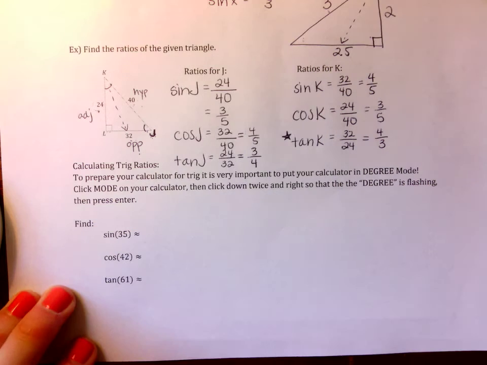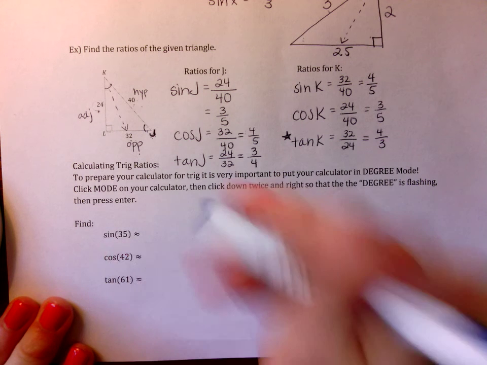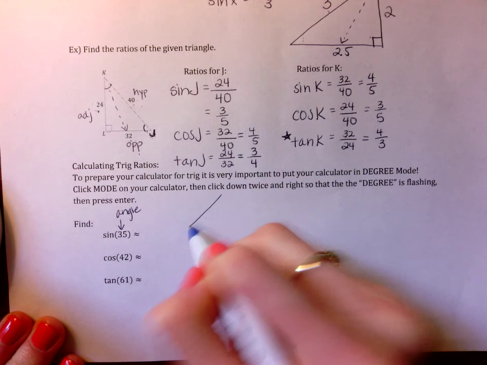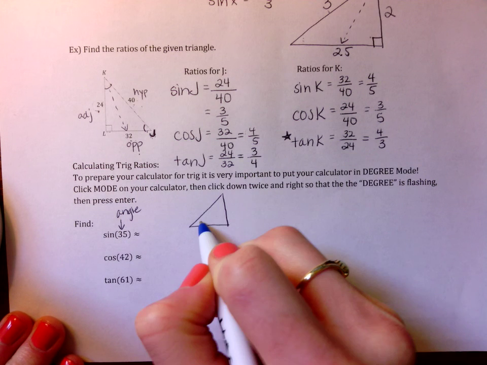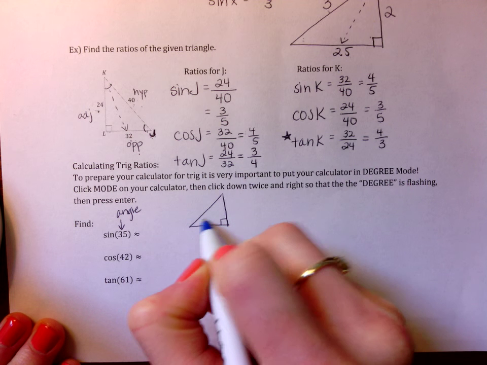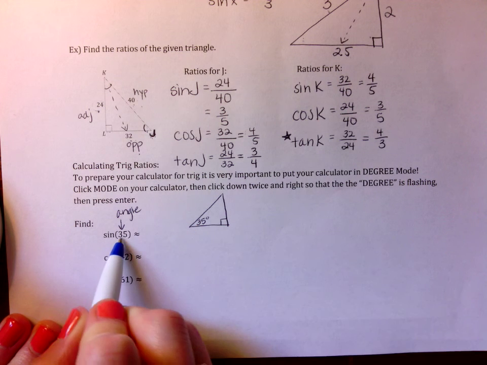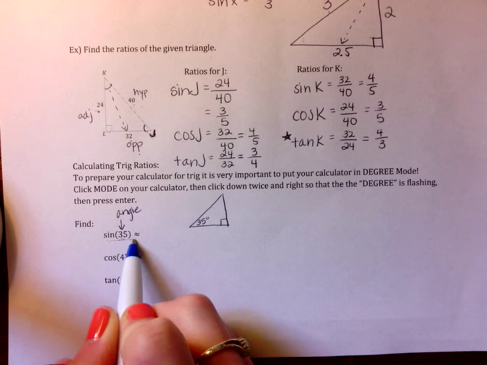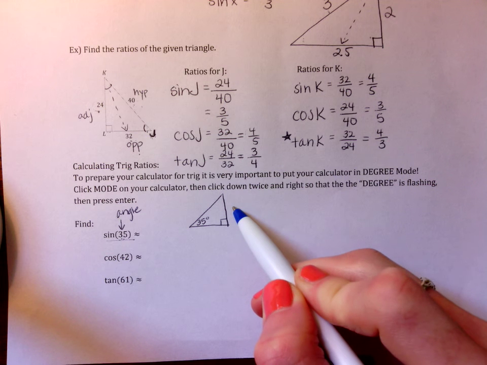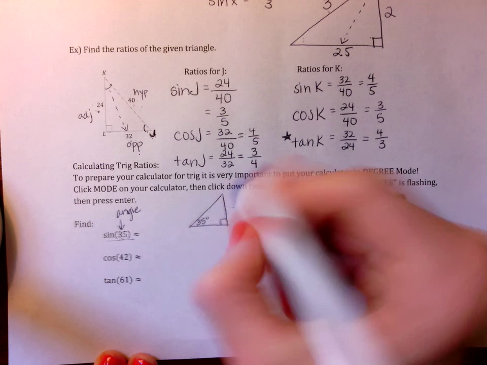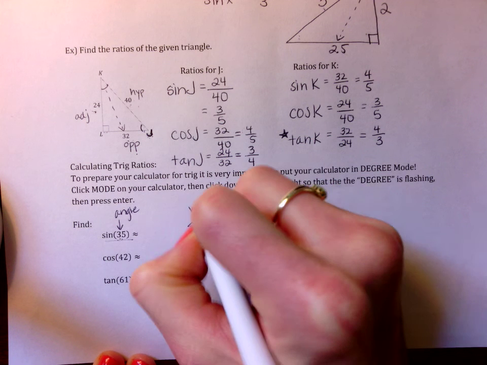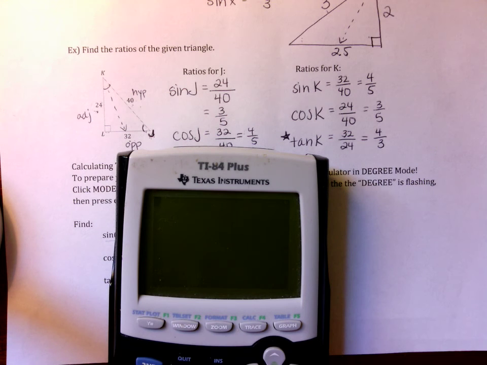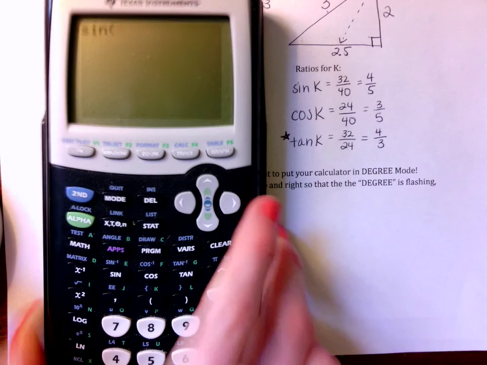So when we're given an angle, this is considered a degree, an angle. So say I had a right triangle, any right triangle, and this angle was 35 degrees. That's what this represents. And when we plug this into your calculator, it will give us the ratio for any right triangle of the opposite to the hypotenuse ratio.